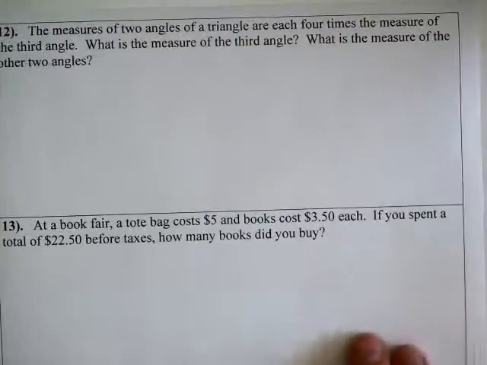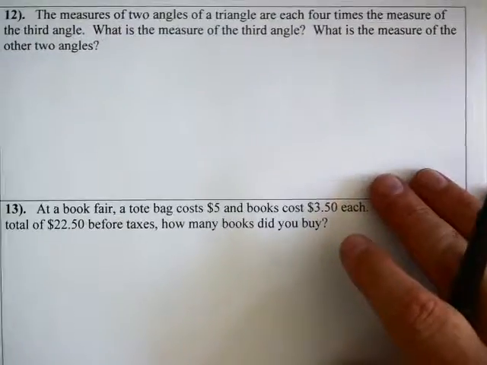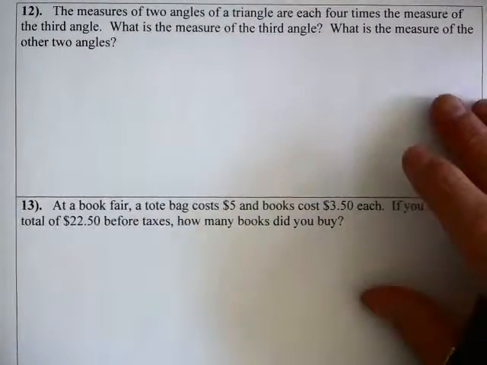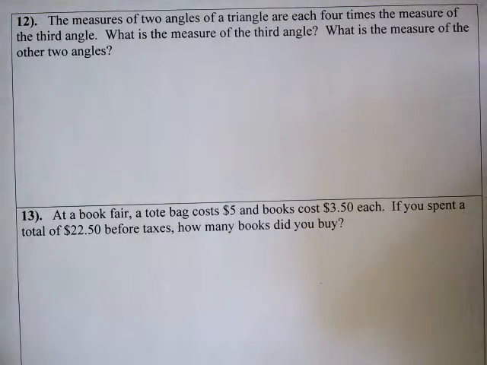Persevere. Okay. All right. The measures of two angles of a triangle are each 4 times the measure of the third angle. What's the measure of the third angle? What's the measure of the other two angles?